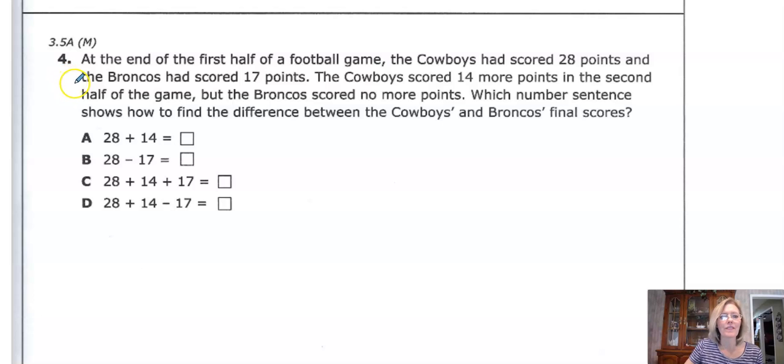Number 4. At the end of the first half of a football game, the Cowboys had scored 28 points and the Broncos had scored 17 points. The Cowboys scored 14 more points in the second half of the game, but the Broncos scored no more points. Which number sentence shows how to find the difference between the Cowboys and the Broncos' final score?